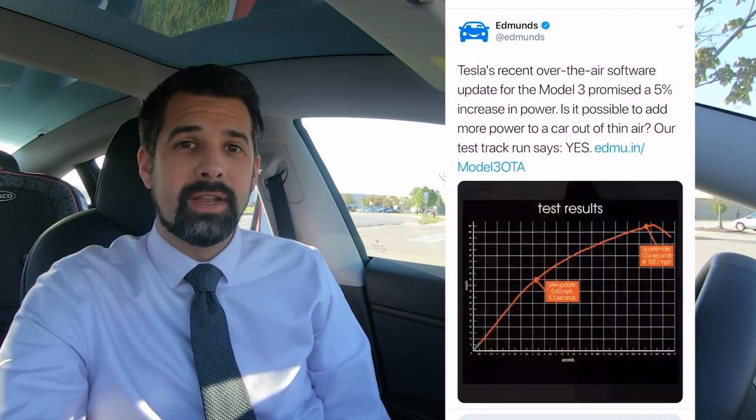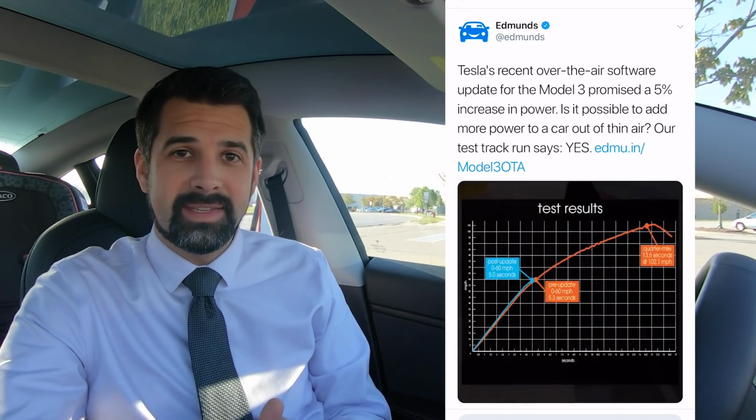And a lot of speculation, people wondering about these over-the-air software updates that saw a 5% performance boost. Edmunds put it to the test. They took the test results from their initial test drive with the Model 3 and then utilized the same equipment under the same conditions with the new software update and saw that yes, it is possible to get a 5% performance boost over the air. They retested the model that they had during their initial test drive and saw 0 to 60 go from 5.3 seconds down to 5.0 seconds in their latest test.